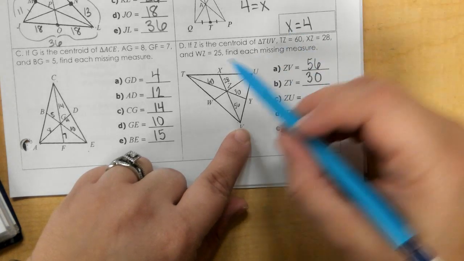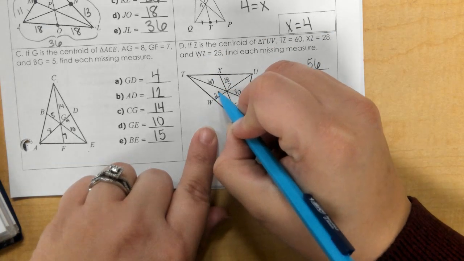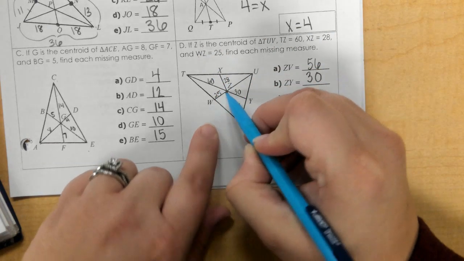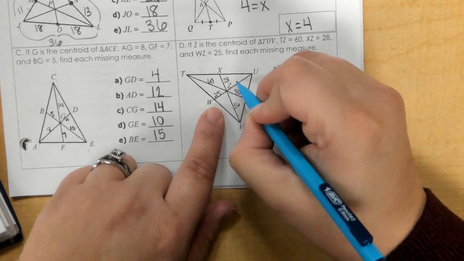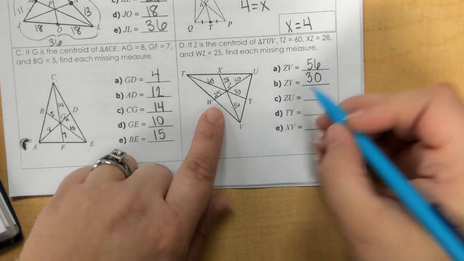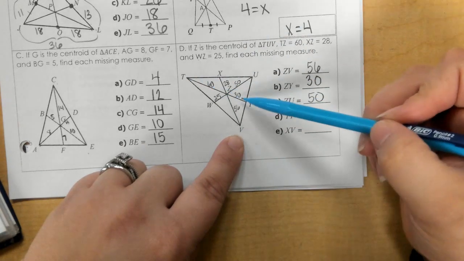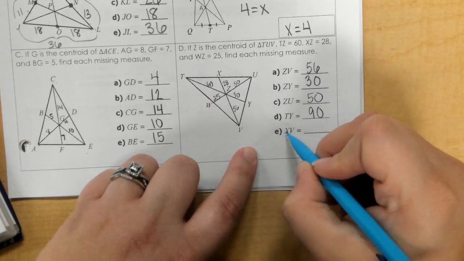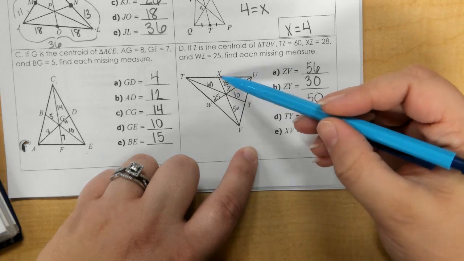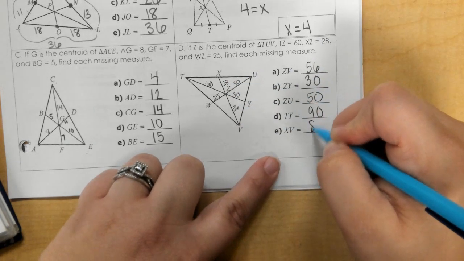All right, then we have WZ is 25. So this is the shorter piece. So the longer piece of that length is double 25, which is 50. So ZU is 50. TY is 60 plus 30, so that's 90. And XV is 28 plus 56, which is 84.